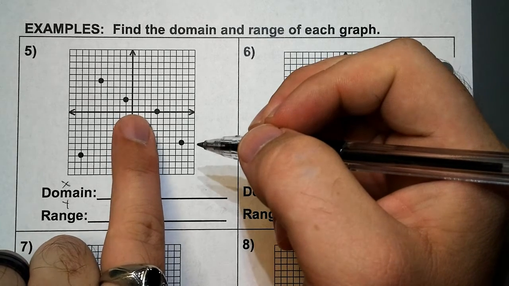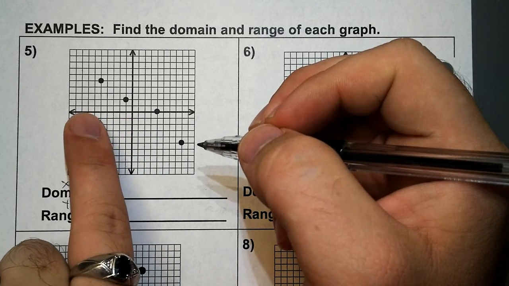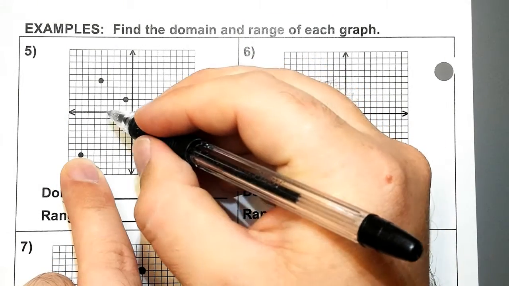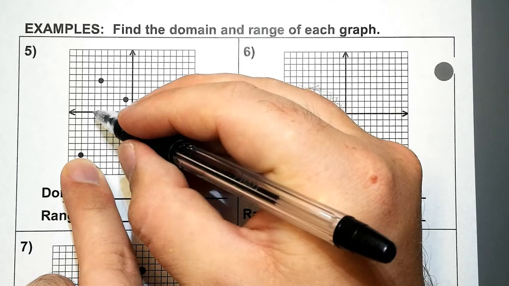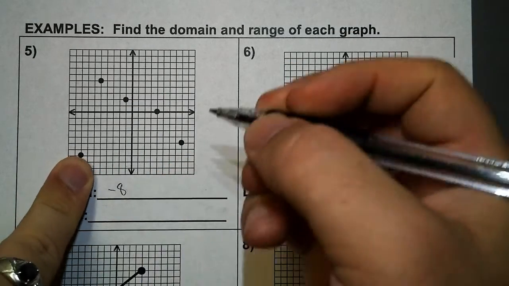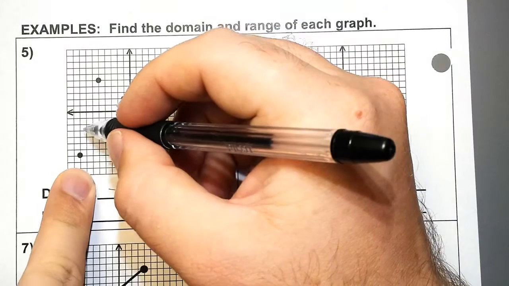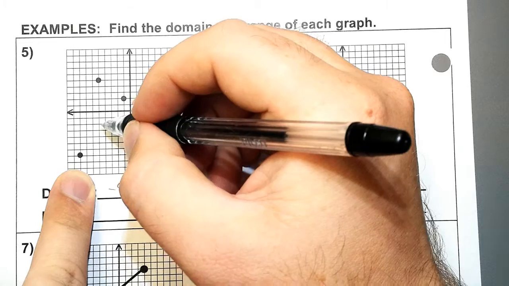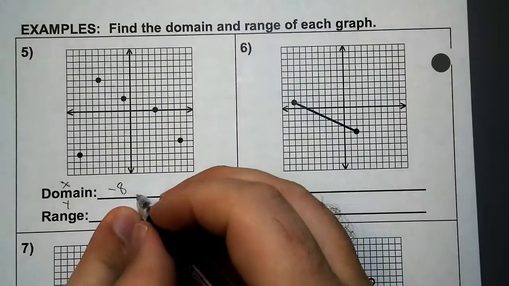Start out with your furthest left point. My furthest left is this one right here. So negative 1, 2, 3, 4, 5, 6, 7, 8. So our furthest left is negative 8. Now, is this including negative 7, negative 6, any of these points in between? No. So just negative 8.